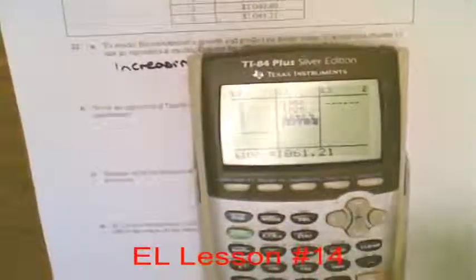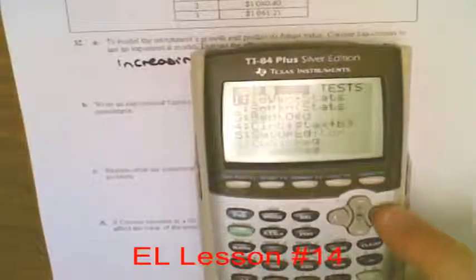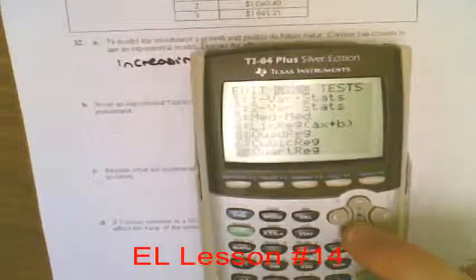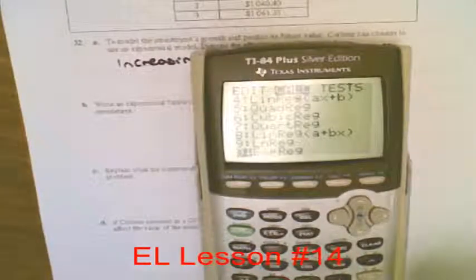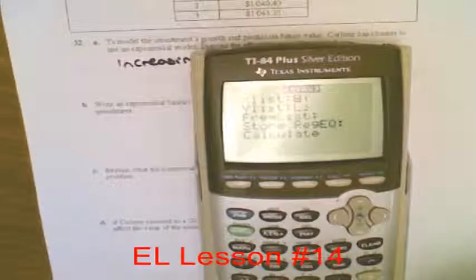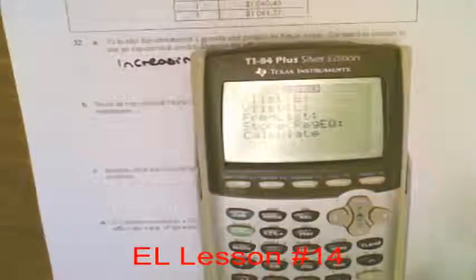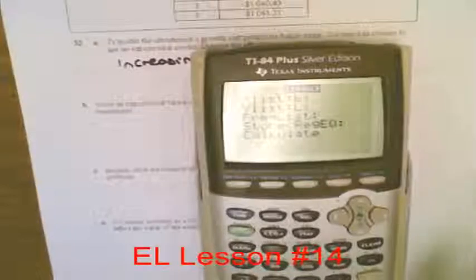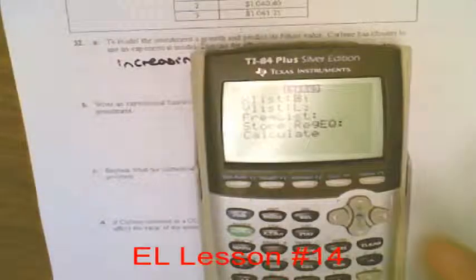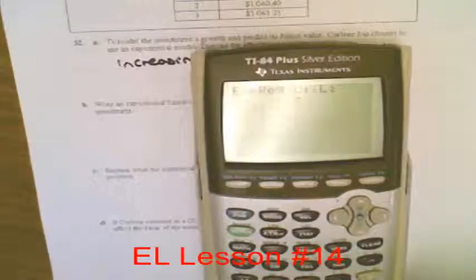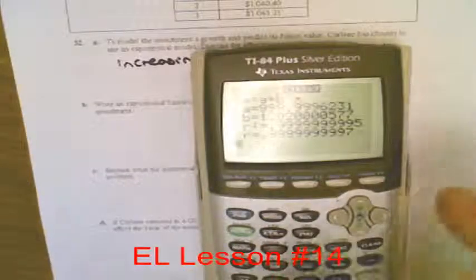Now that I've got it in my X list and Y list, or my L1 and my L2, I push stat again. Okay, stat. Go over to the right, and I'm going to look for XREG. Now remember, it's option 0. So I'm going to pull that out. It brings me up this list. My X list has got to be L1. My Y list has got to be L2. It is, so I don't have to worry.